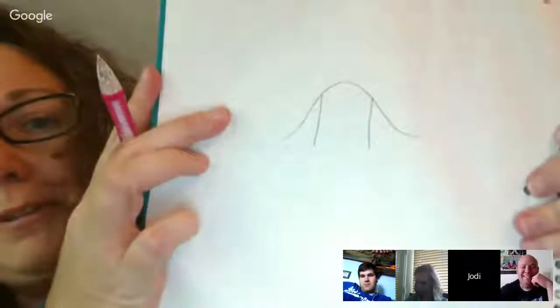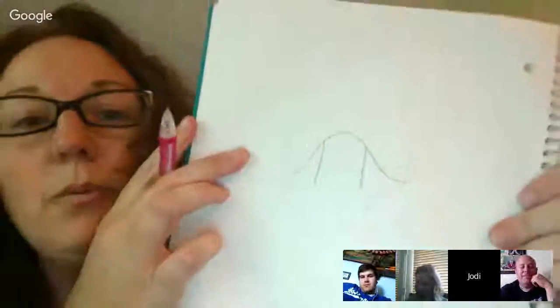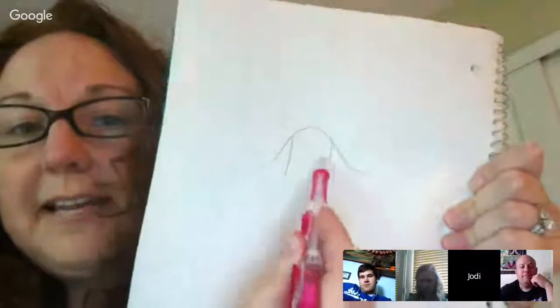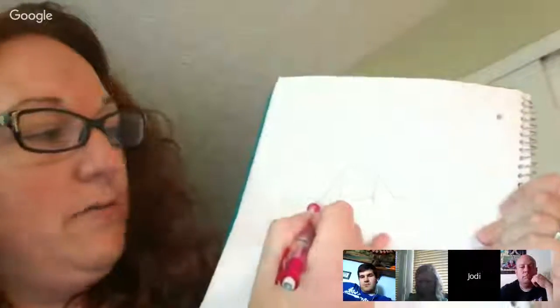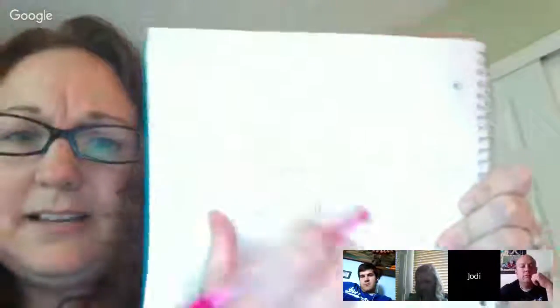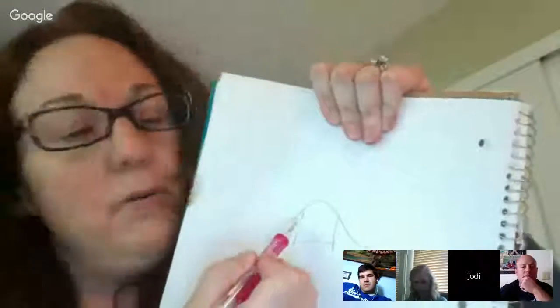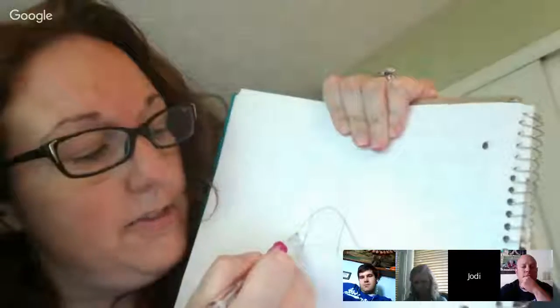Oh, can't see it with the reflection. So you want to know what's in between the two. What you have to do is find out the area from here all the way over, and then find out what it is from here all the way over and then subtract them.